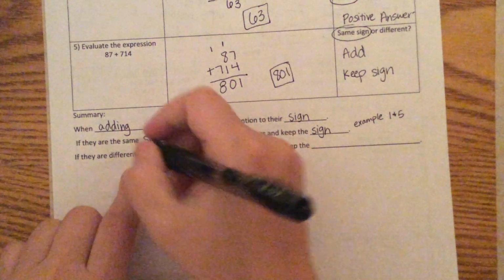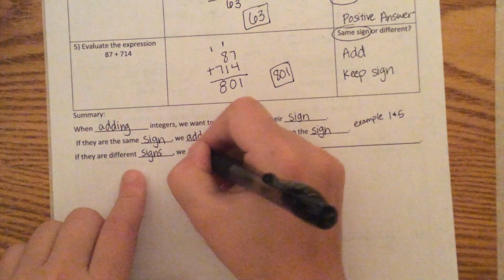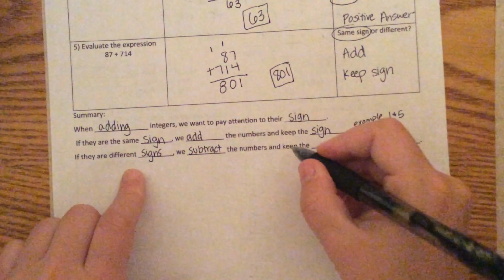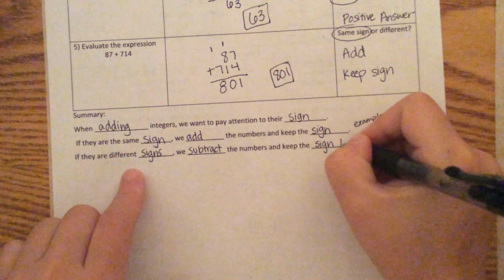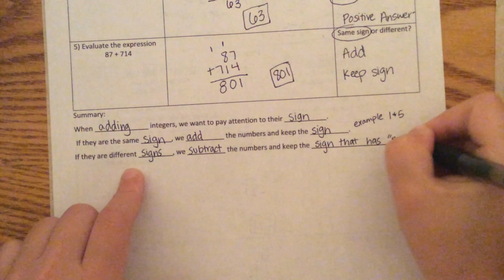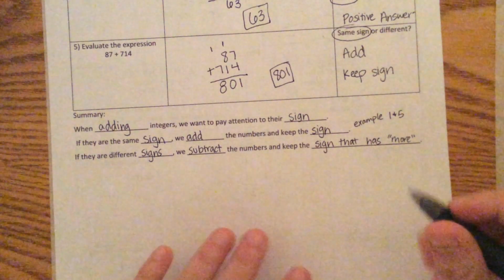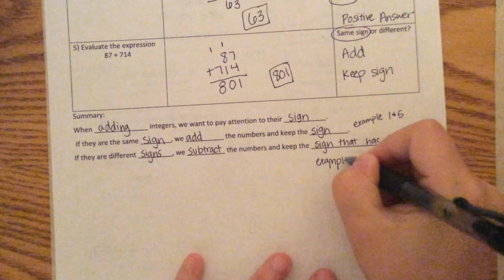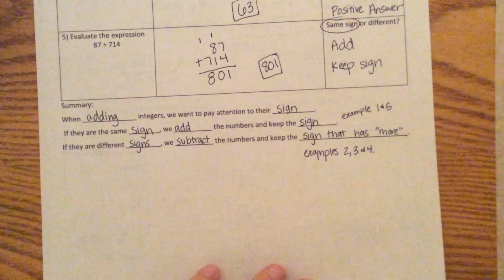If they are different signs, we actually subtract because we're getting rid of all those 0 pairs. And the numbers keep the sign that has more. So if you're going to draw it out, was there more positives or more negatives? Okay, and that's like examples 2, 3, and 4. Okay, and that is it.